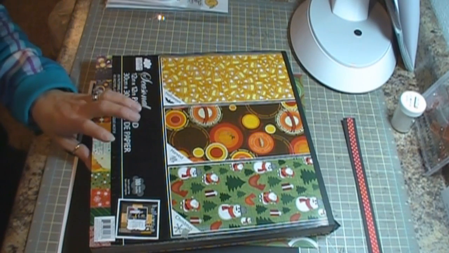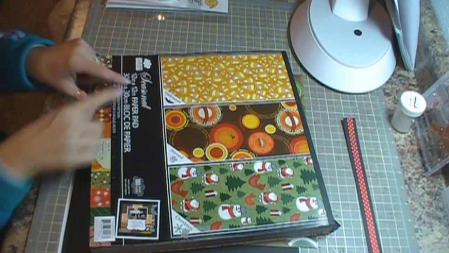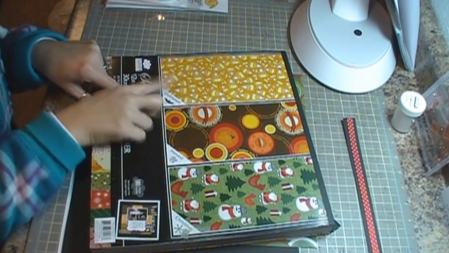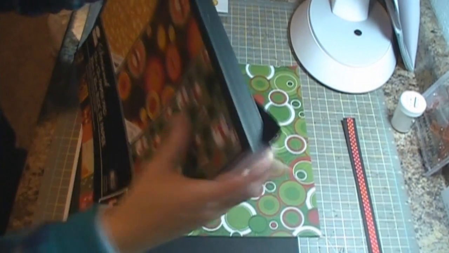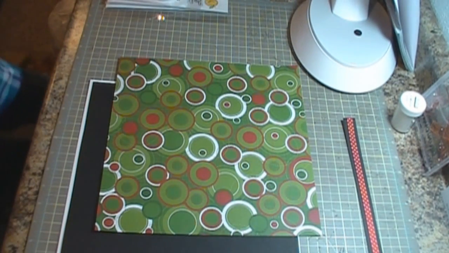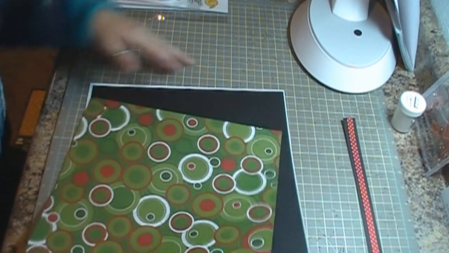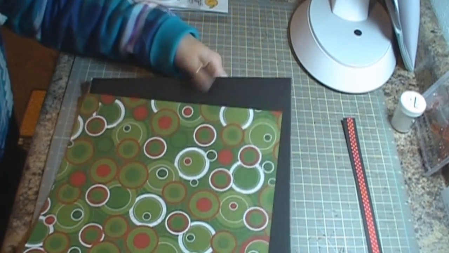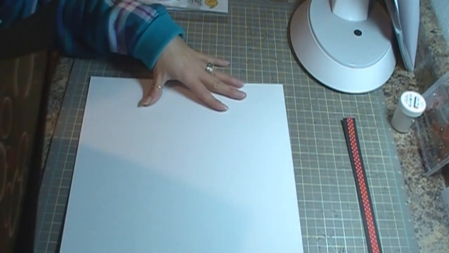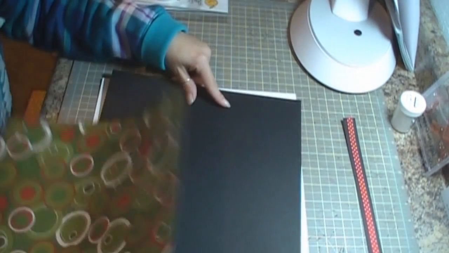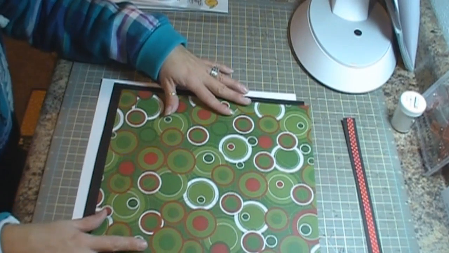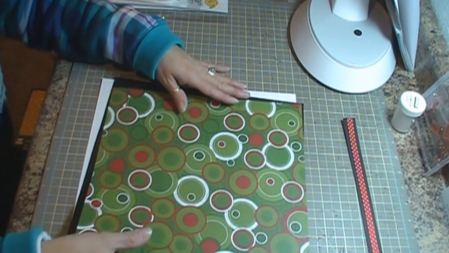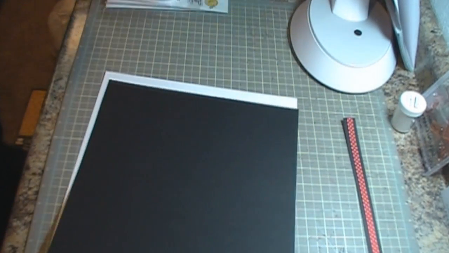For our layout I'm going to be using the Cloud9 Design seasonal paper pack that has the Halloween, Harvest and Christmas in it. I have the two papers that I've chosen from that matte stack. We're starting off with a piece of white cardstock that is 12 by 12, black that is 11 3/4 by 11 3/4, and this pattern paper which is 11.5 by 11.5.